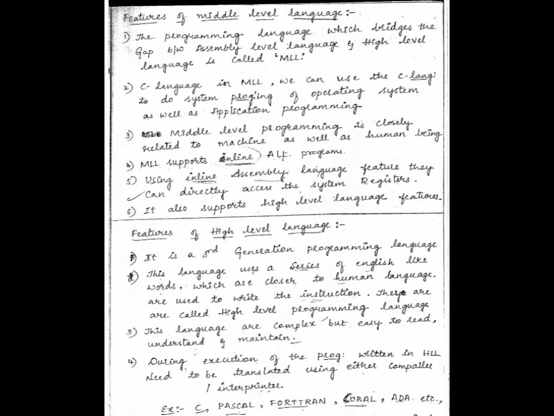So to convert what is in high level language, English, into ones and zeros, machine language, here also, as it is said in assembly language and in middle level language, we require a translator. Okay, examples of high level languages are C, C++, Pascal.